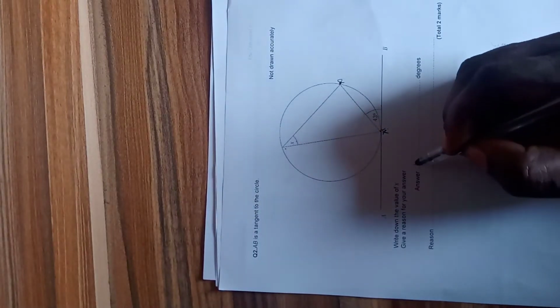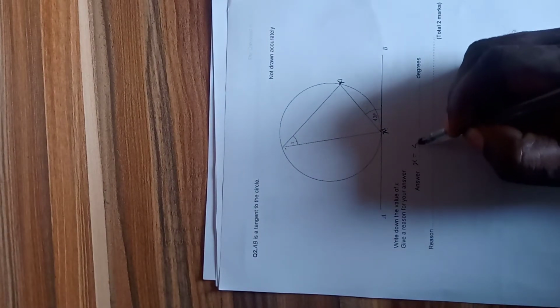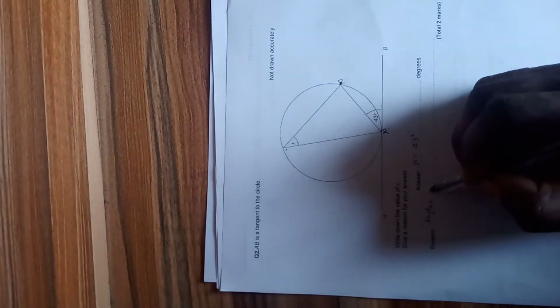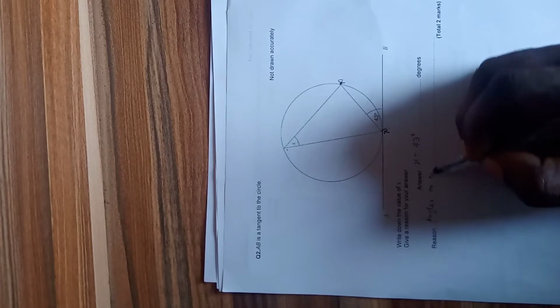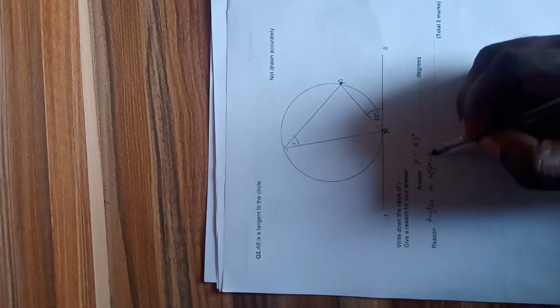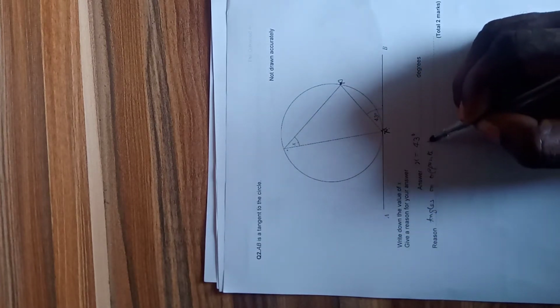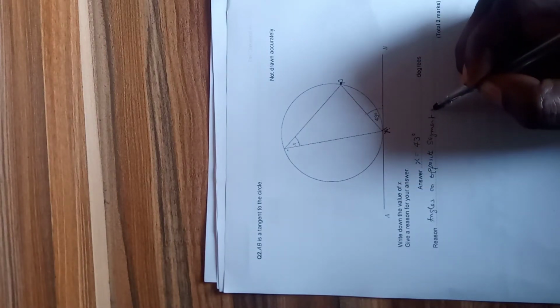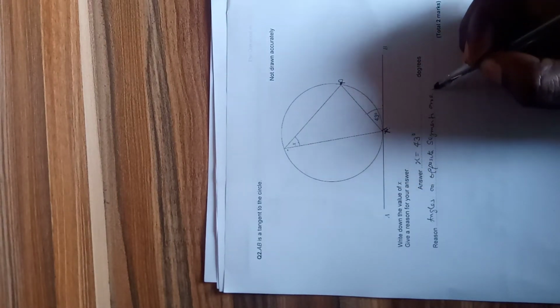So therefore, our x answer will be what? 43 degrees. Reason: angles on opposite segments are equal.